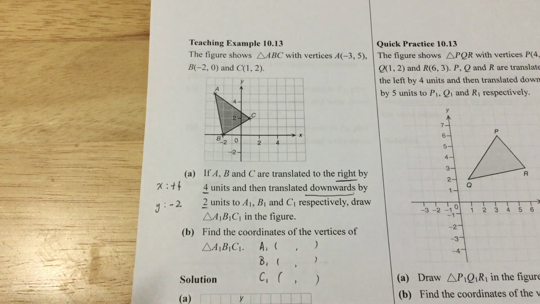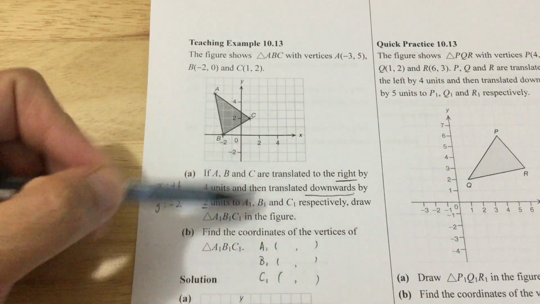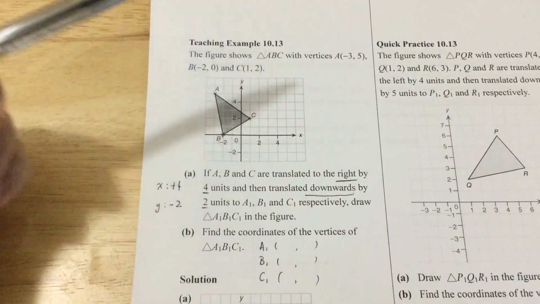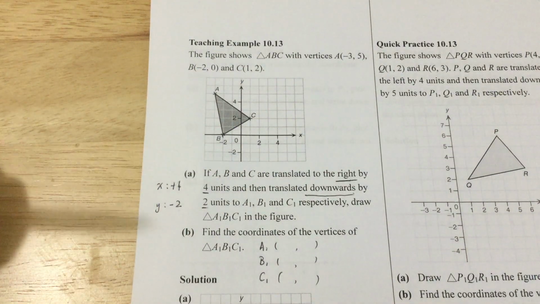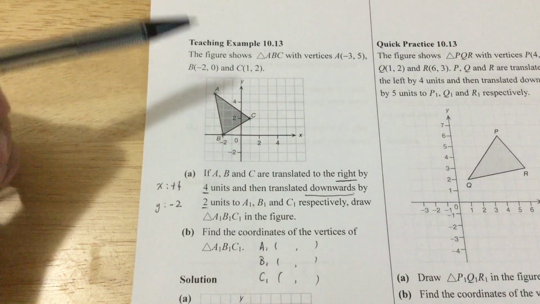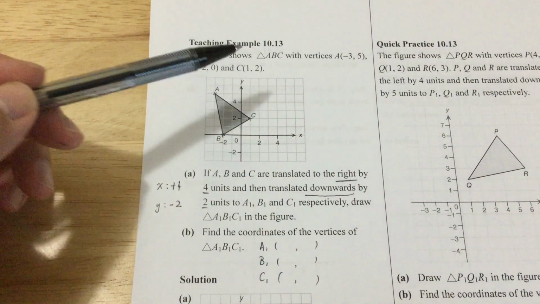Okay, now we are going to write down the answer for these 3 coordinates. But before this, if you're still working, please pause the video. Okay, now I am going to tell you the answer.